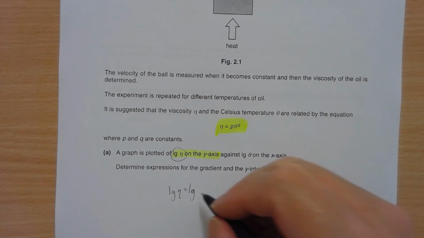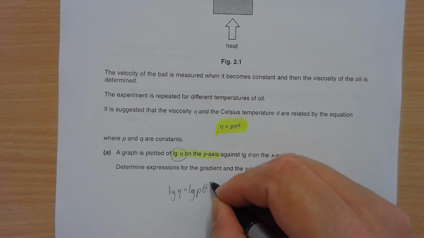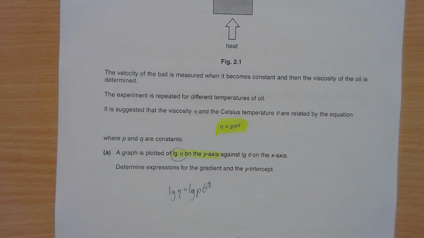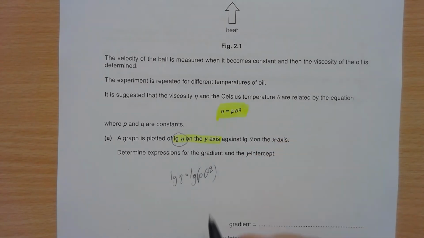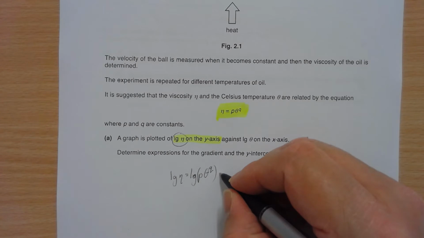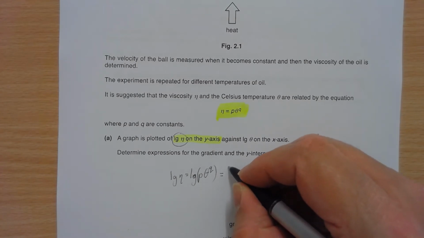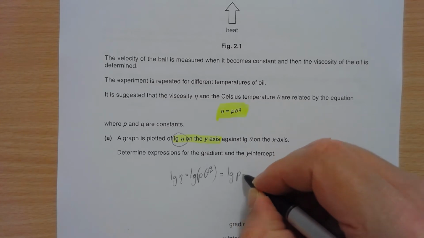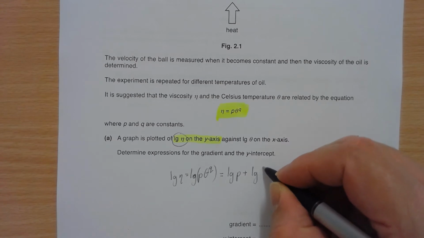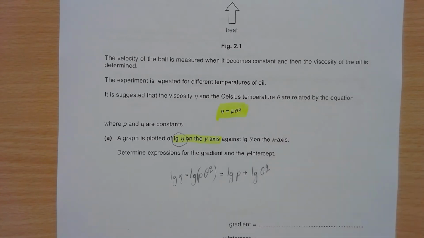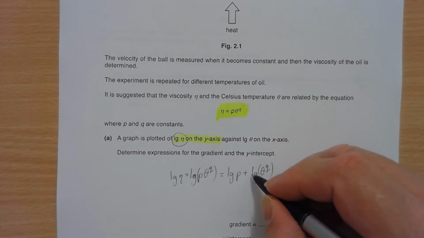P times theta to the power of Q. Okay, so what we've got to do is separate out that logged expression there. So you've got two things that are multiplied together, we know we're adding them. So we know that that's going to be the natural log of P plus the natural log of theta to the power of Q. So if that's the case, remember if you've got a power, it multiplies outside the log.